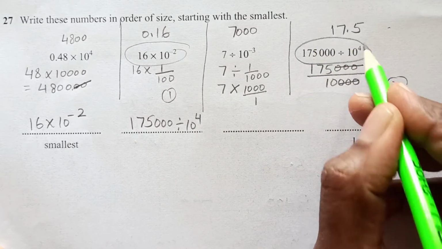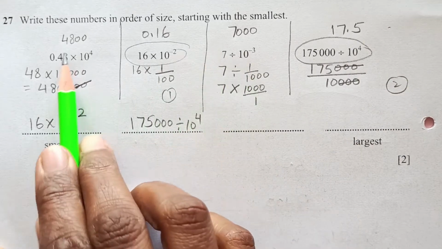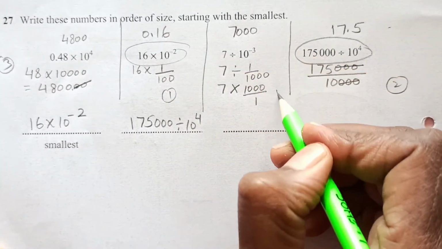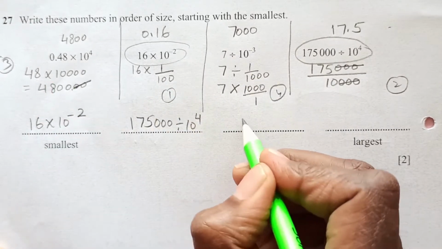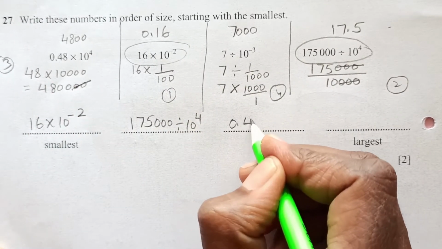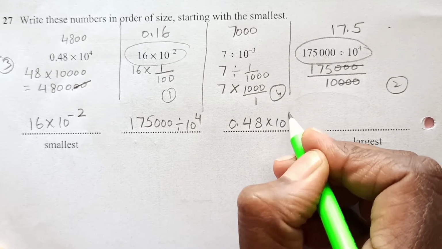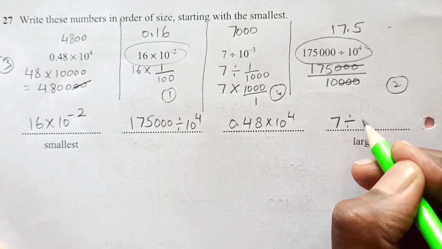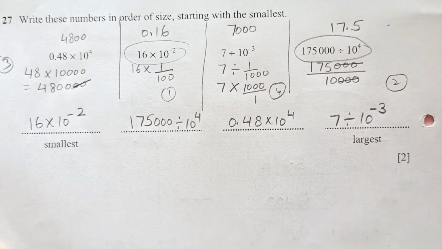So this is done. Now out of these, this is largest and this one will be the next one. So this is 3 and this is going to be 4. So 3 is 0.48 times 10 power 4, and finally we have 7 divided by 10 power negative 3.